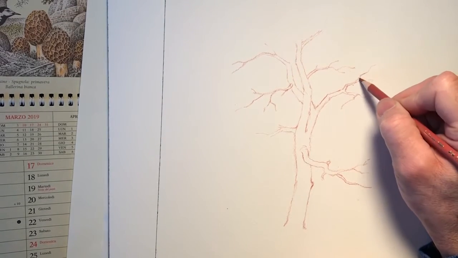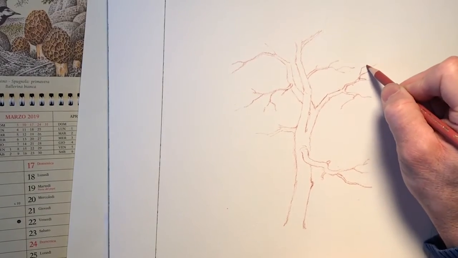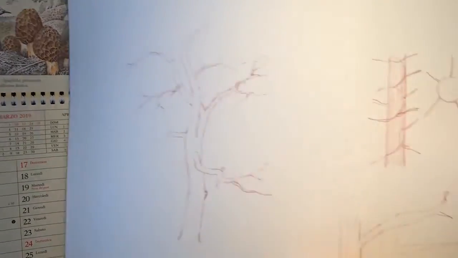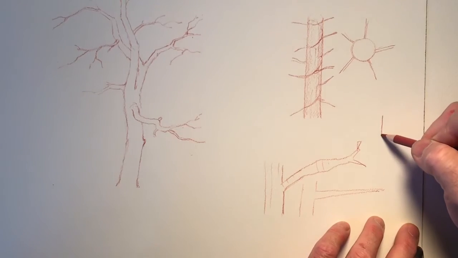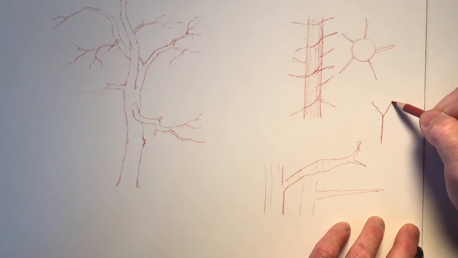Not distribution, but organization, how they kind of separate. Basically, think of this in terms of fractals. You're going to have a pattern like this, right?